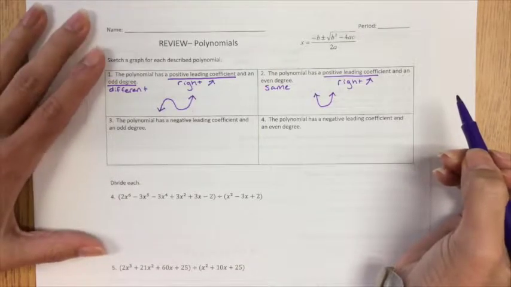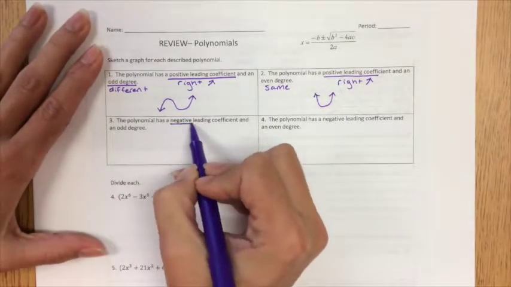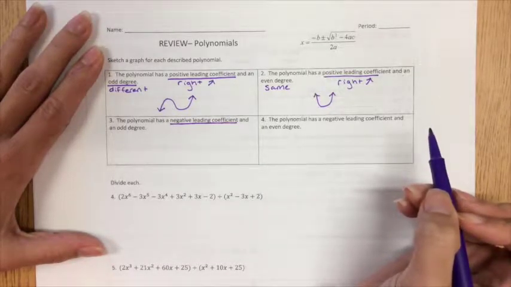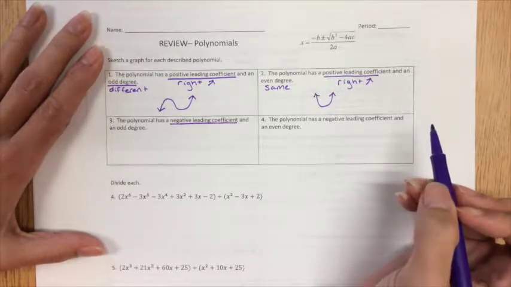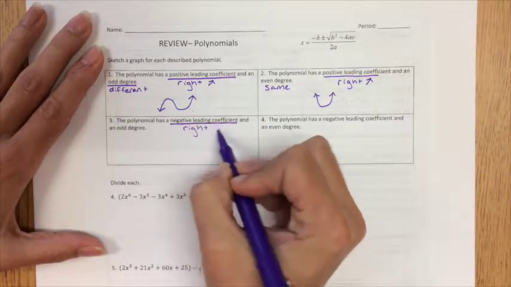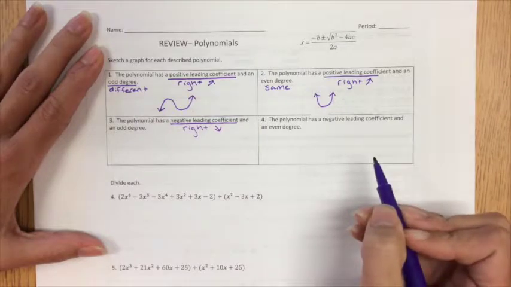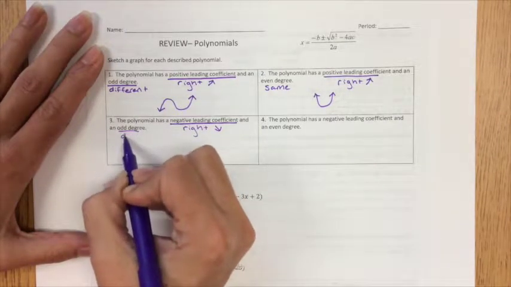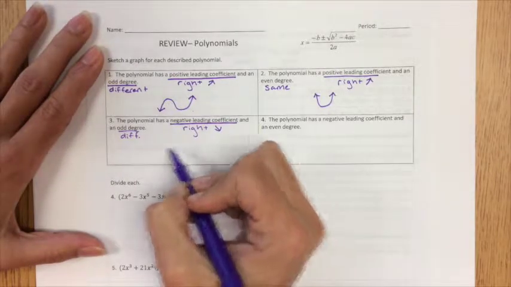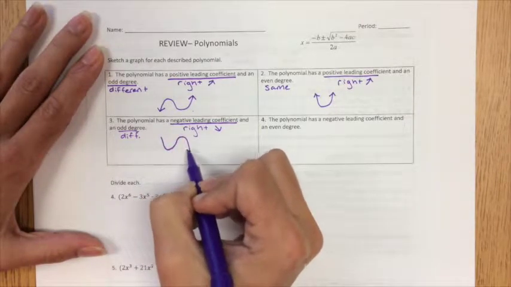Number 3, polynomial has a negative leading coefficient. If you need to review this, there's a video on iTunes U that talks about this already. Negative leading coefficient means the right goes down. Odd degree means different. So if my right goes down, my left goes up.